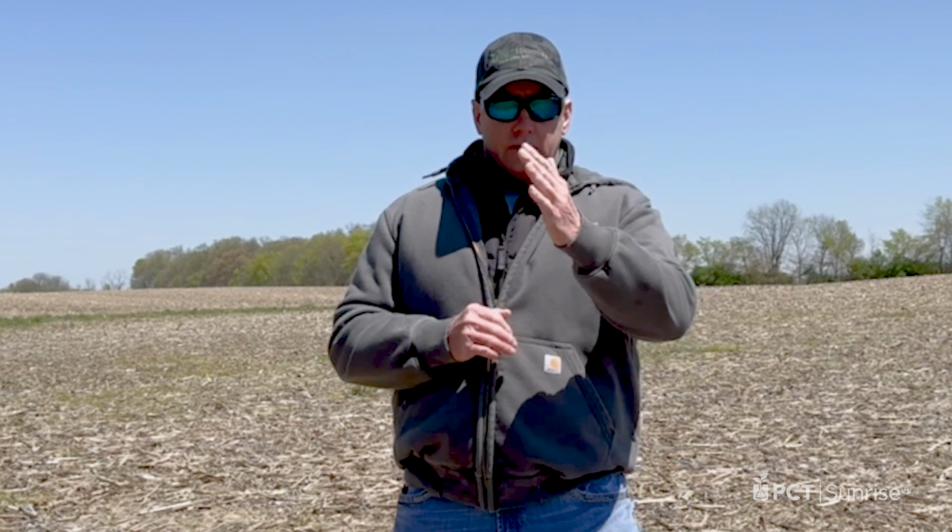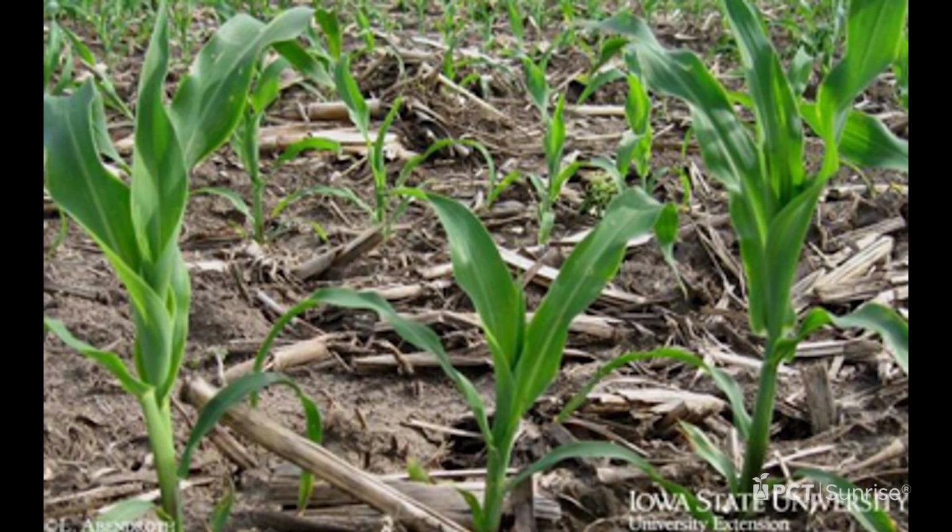Ultimately, at the end of the growing season, we saw yield suffer from that because of irregular stands that all trace back to something as simple as improper seeding depth across the field.